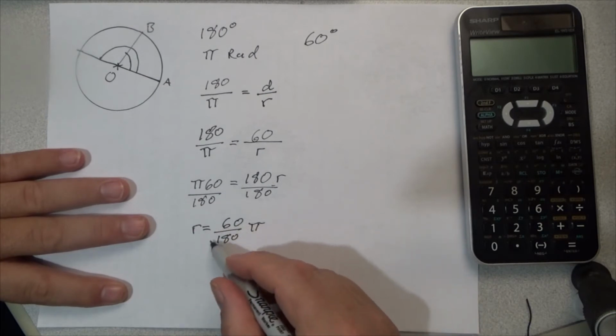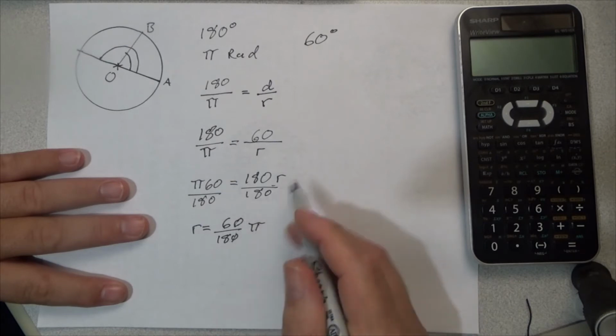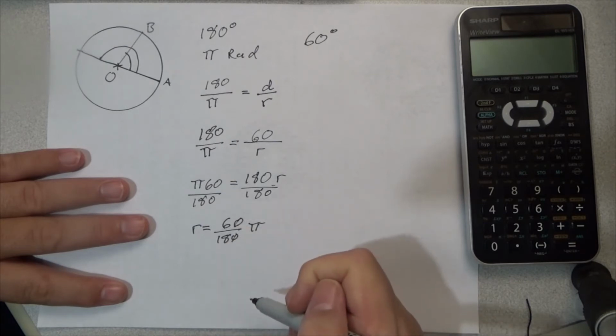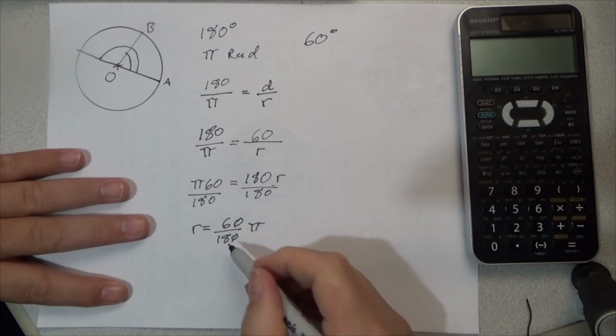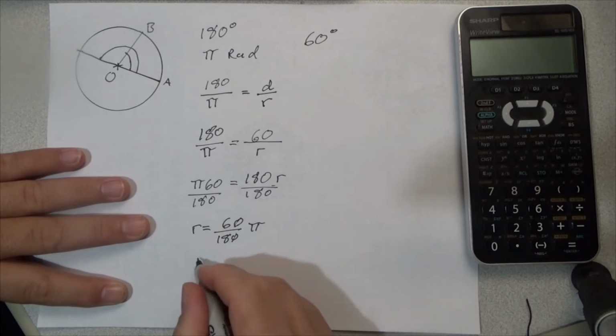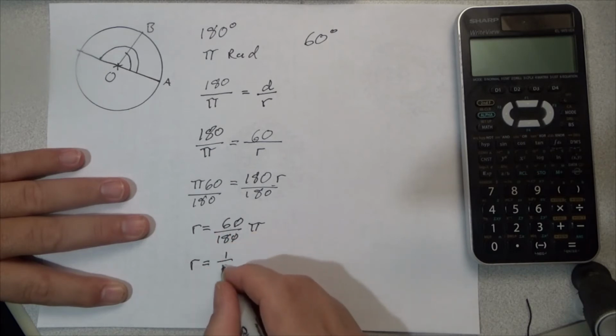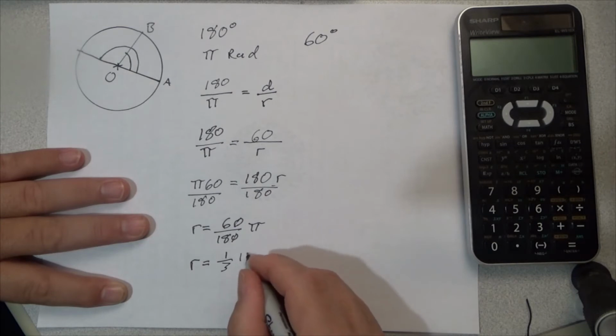So I'm going to simplify this part right here. Cross out the tens, the zeros. 6 over 18, 6 goes into 18 3 times. So the radian measurement is equal to 1 third pi.